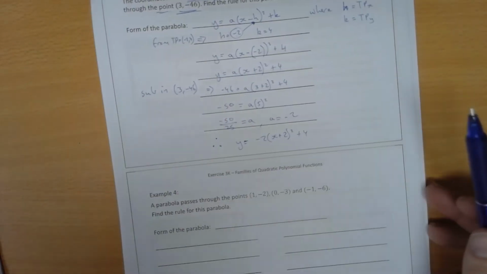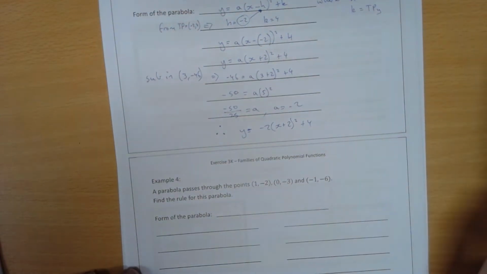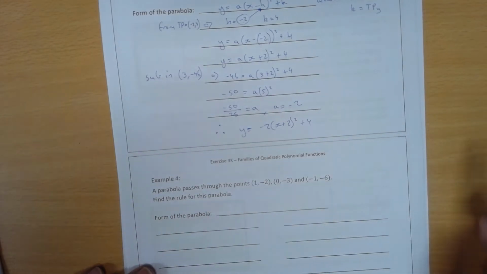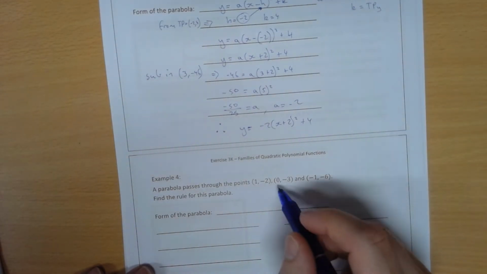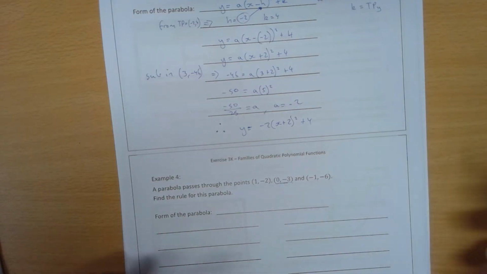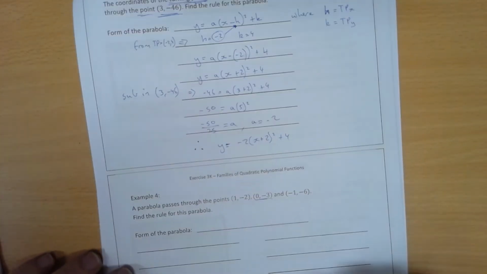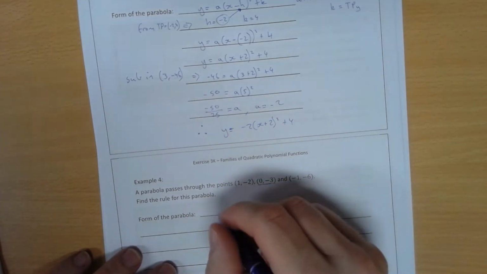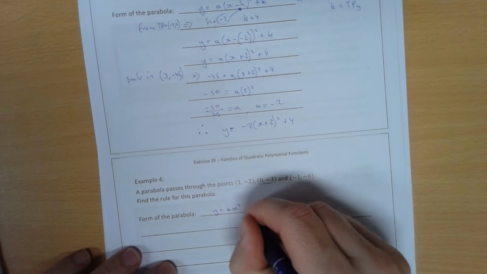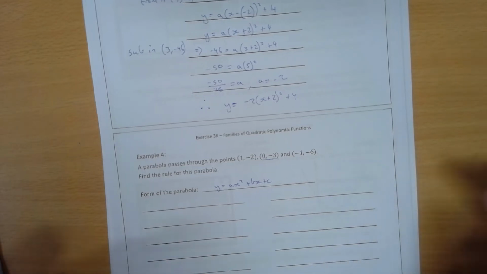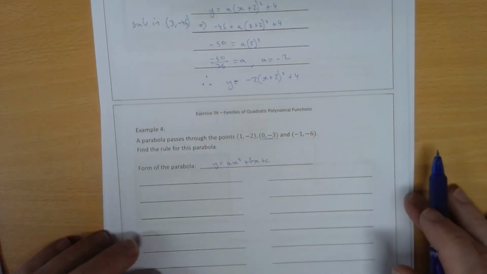And look at this. A parabola passes through the points 1, negative 2; 0, negative 3; and negative 1, negative 6. Find the rule for the parabola. If we're just given 3 points, it is good to note that one of these is the y-axis intercept, but that's not very useful for our x-intercept form, or our factorized form. So we're effectively given 3 random points, so we're going to use y equals ax squared plus bx plus c, and we're going to substitute these 3 different points in to get 3 different equations, try and do some operations with them so that we can solve for the 3 unknowns a, b and c.